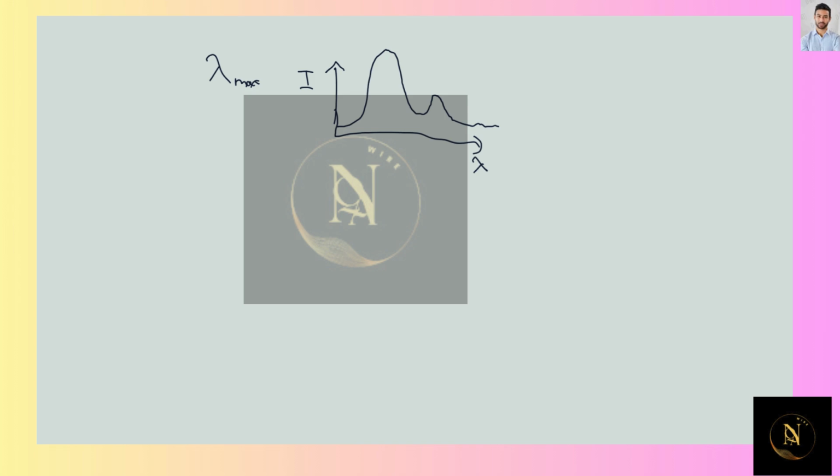But the importance of the maximum wavelength of absorbance is that this is telling us information about the energy difference between the ground state and an excited state. So, with this lambda max, we can calculate this energy difference, and this is telling us what is the process that is happening in our molecule whenever we hit it with UV visible light.